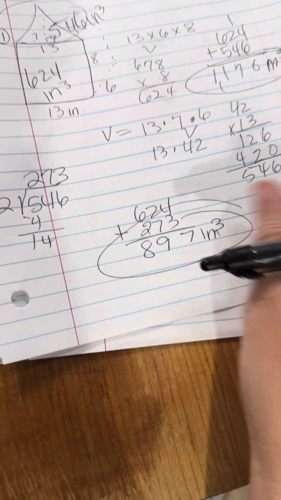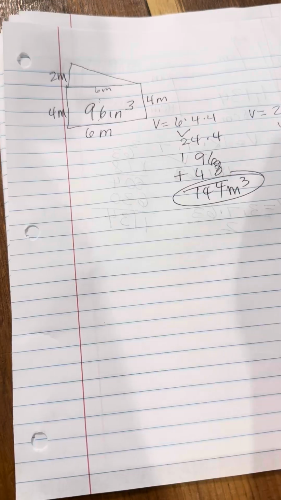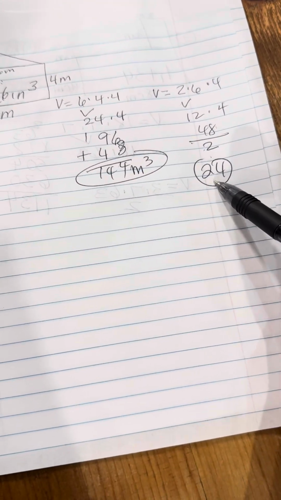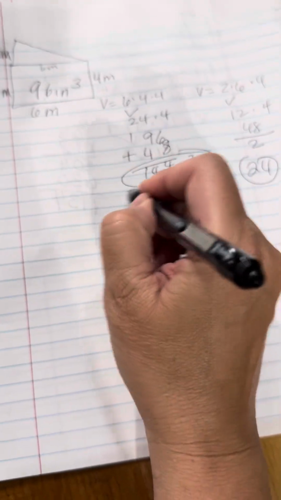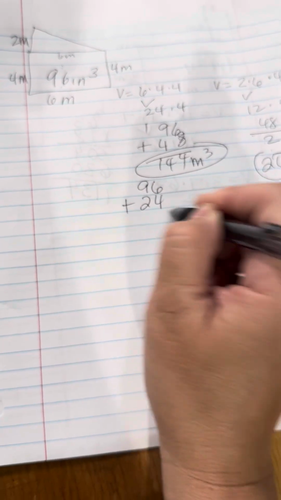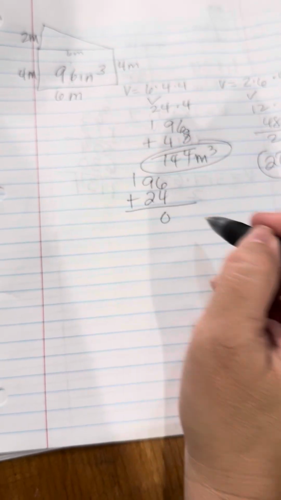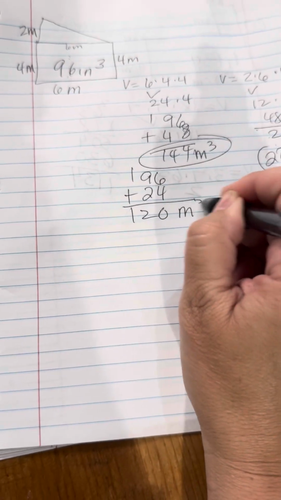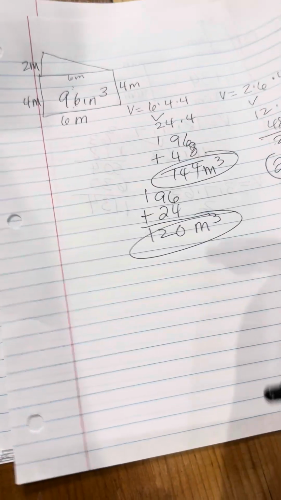897 inches cubed. All right, so that's gonna be the same on number 2. I did not divide the triangle by 2, so 48 divided by 2 would have been 24, okay? 48 divided by 2 is 24, so I should have added 96 and 24. So that'd have been 120. My bad, girl.